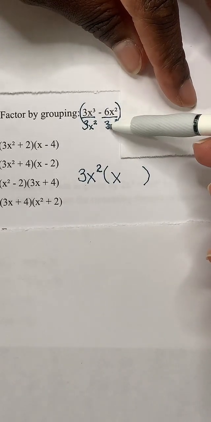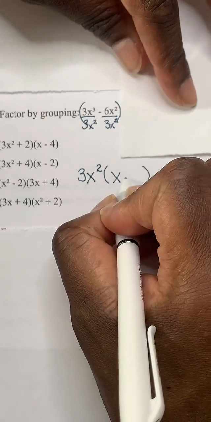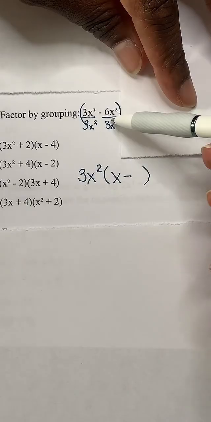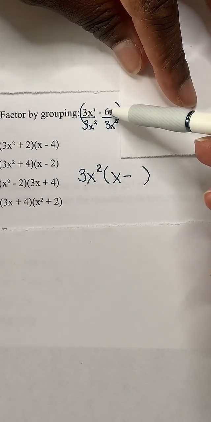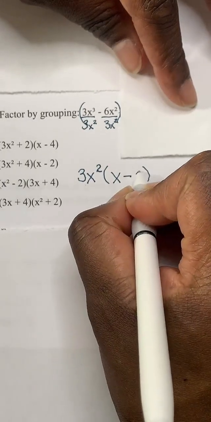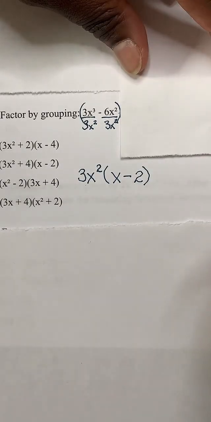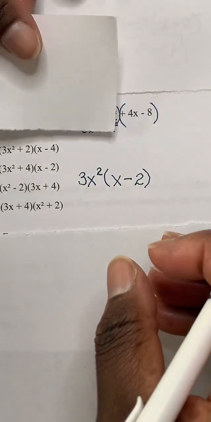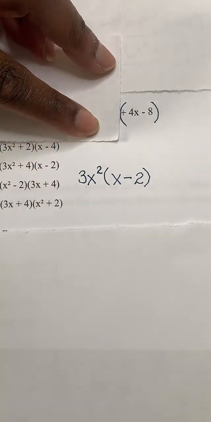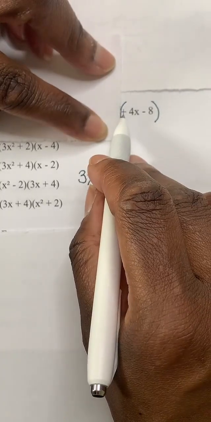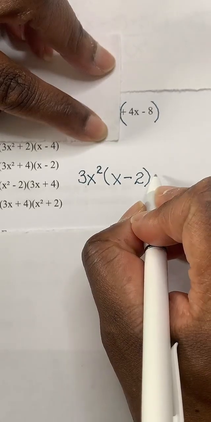A negative divided by a positive. When the signs are opposite, your answer is always negative. Now 6x squared divided by 3x squared. 6 divided by 3 gives me 2. And the x squared divided by x squared, anything divided by itself is 1, so we don't need it. Okay, going to the other side. So we have a positive. Whatever sign it leads with, that's what we're putting down here.